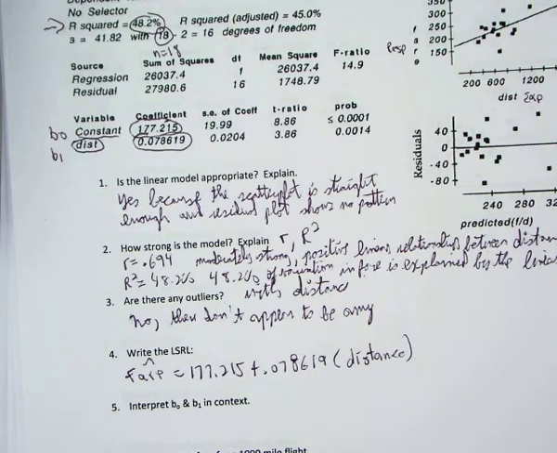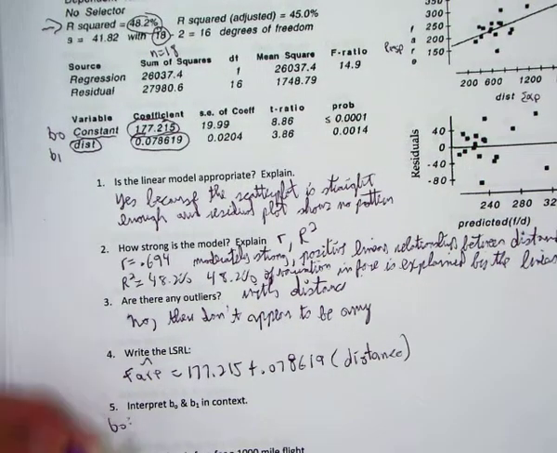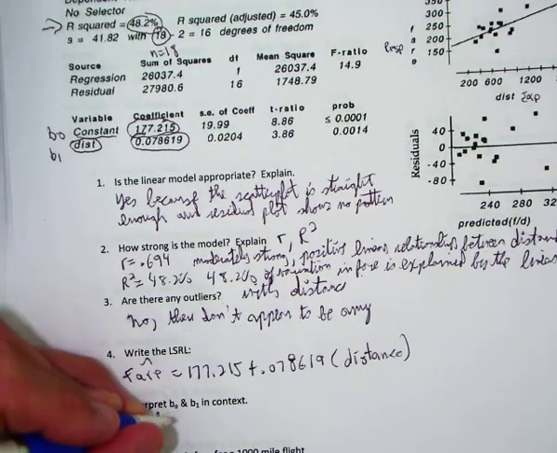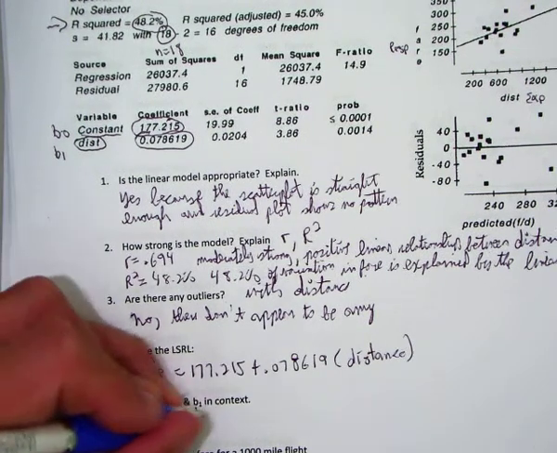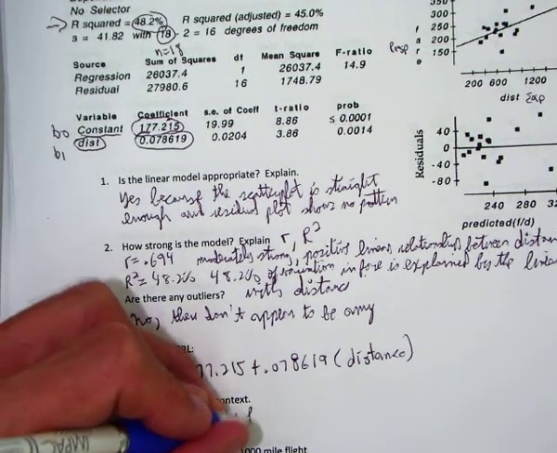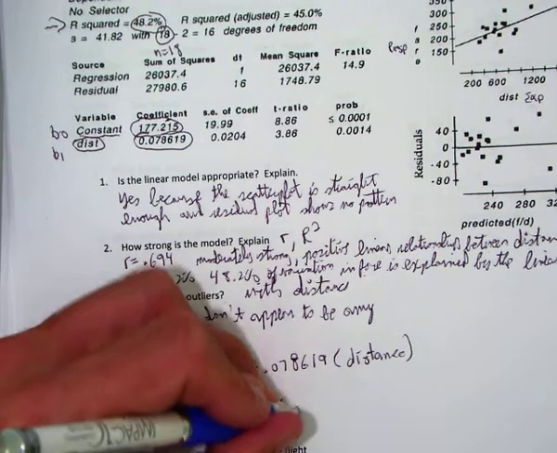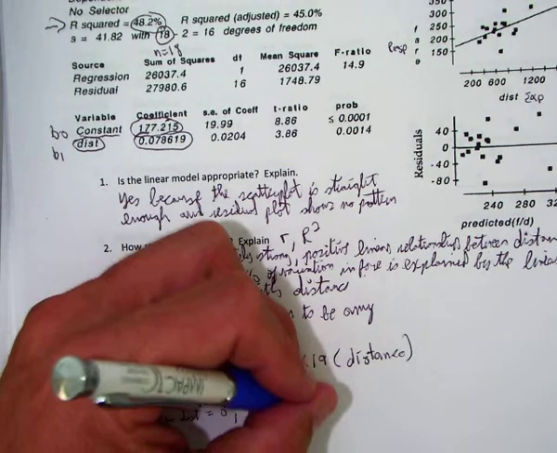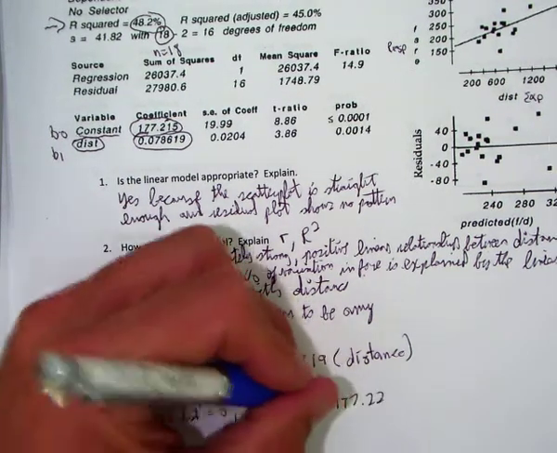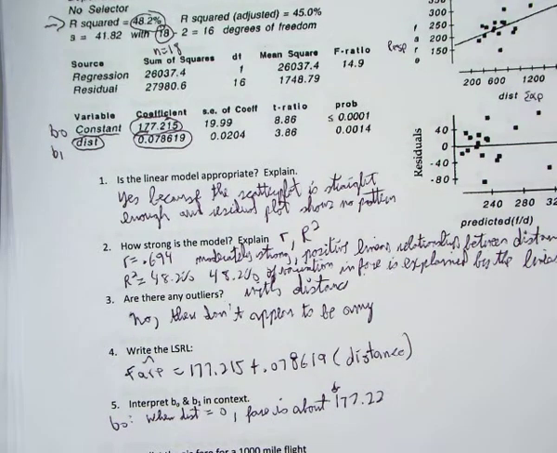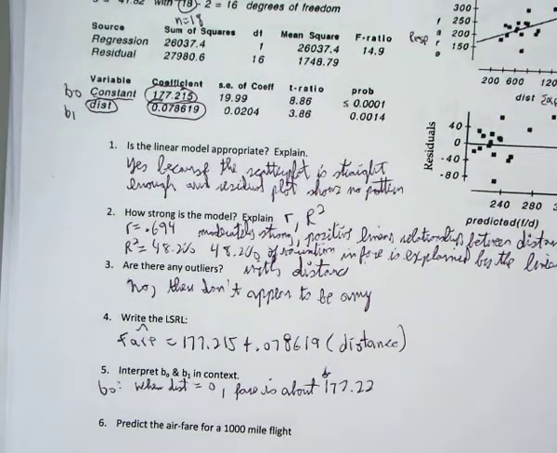Then it says interpret b sub 0 and b sub 1 in context. Let's do b sub 0 first. When distance equals 0, fare is about $177.22, which is ridiculous because no one would pay $177.22 to fly nowhere.